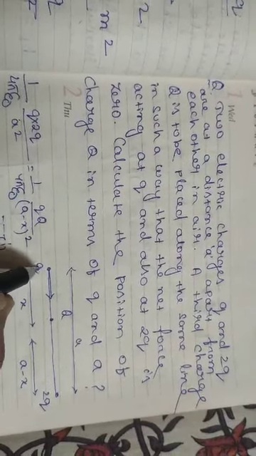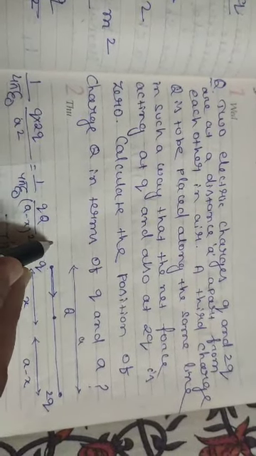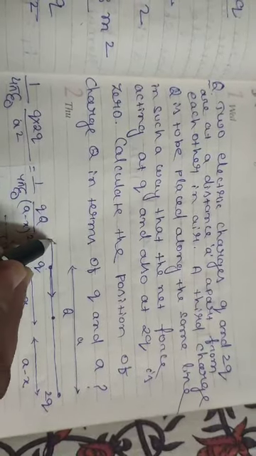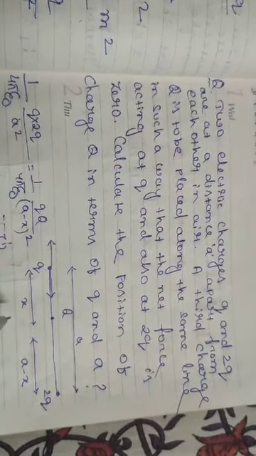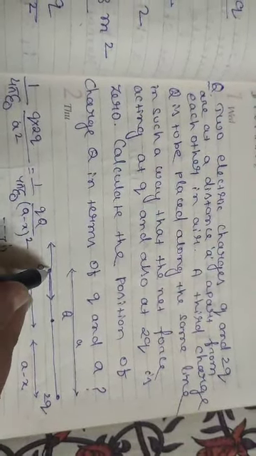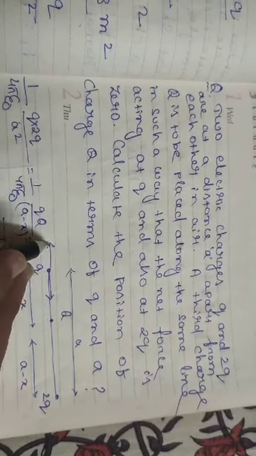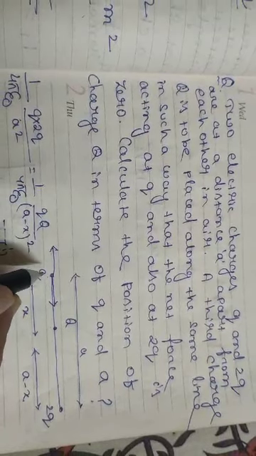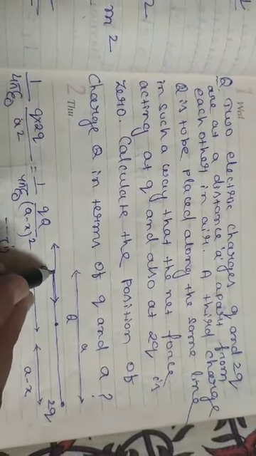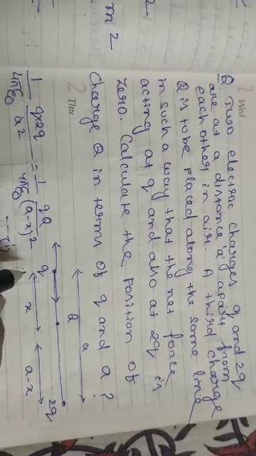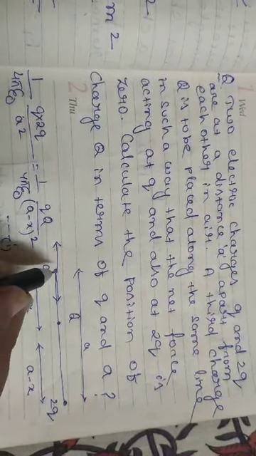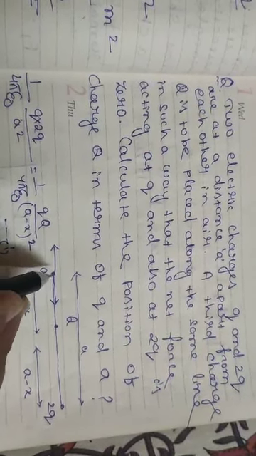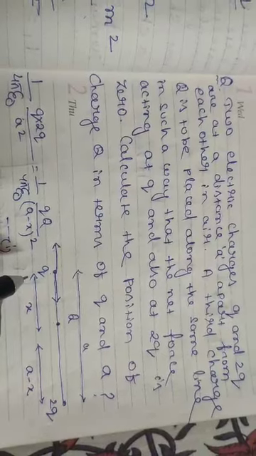And these two are the same charge, so there will be a repulsion. If these two forces are equal and opposite, then only your charge will stay at equilibrium. That means it will stay at its own position.